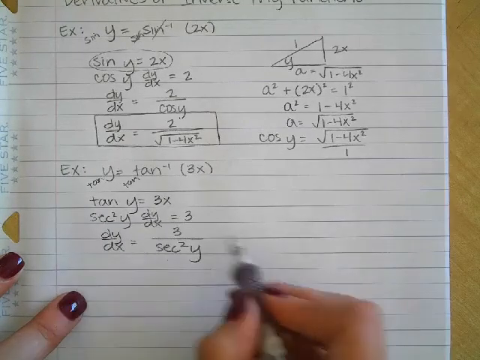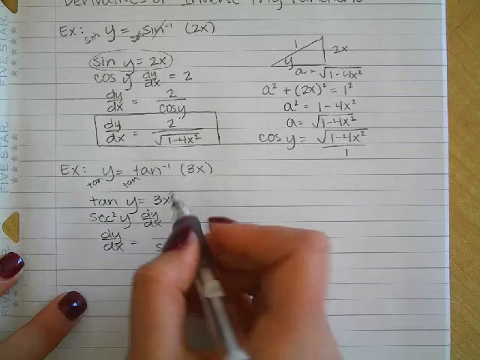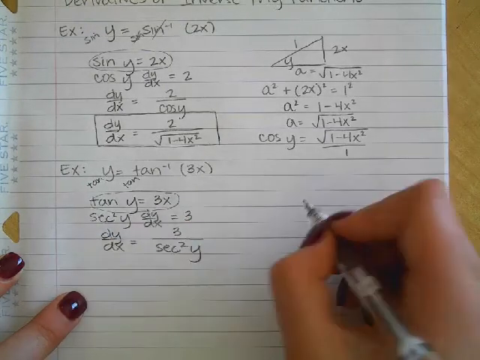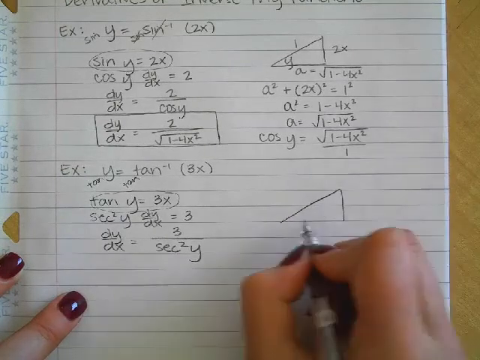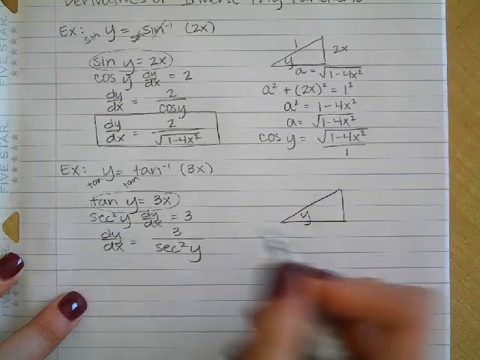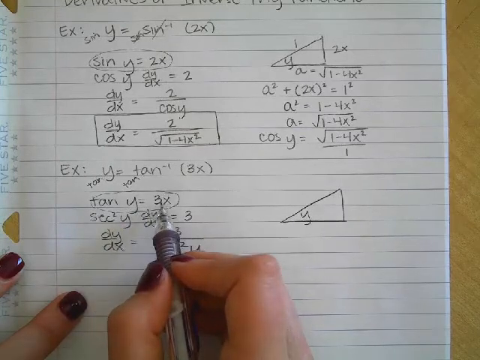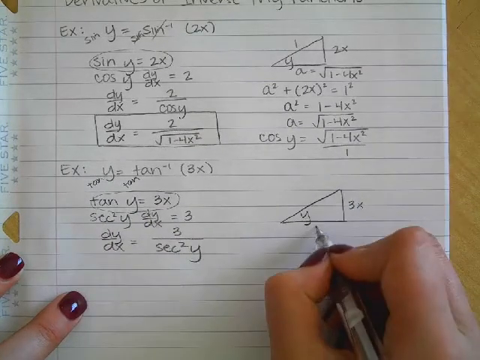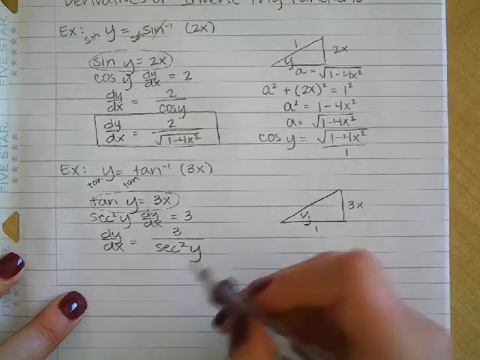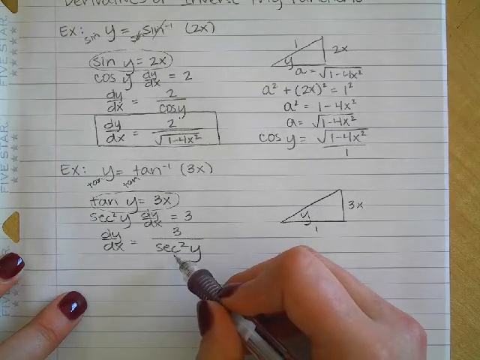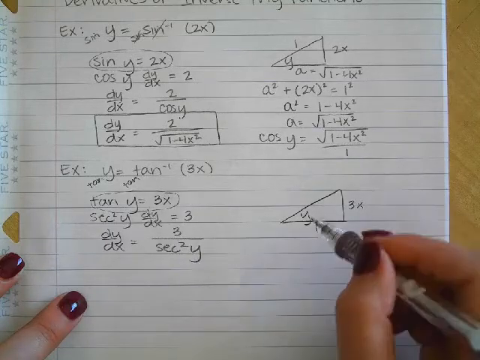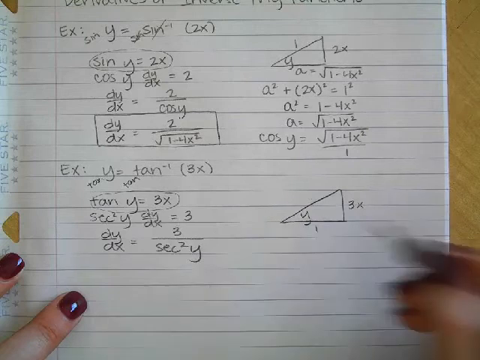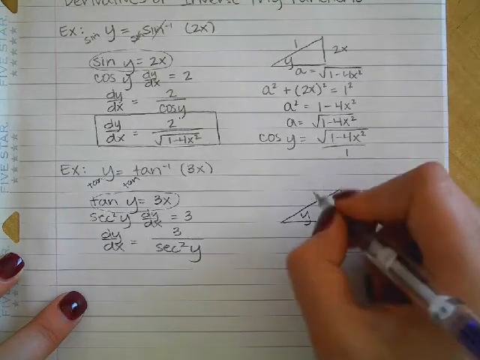And so now I have found the derivative, but it's in terms of y. So I'm going to go back to this information right here, and I'm going to draw a triangle for it. Tangent of an angle is opposite over adjacent, so that's going to be 3x over 1. And secant is the flipped version of cos. Since cos is adjacent over hypotenuse, secant would be hypotenuse over adjacent. I'm going to need that hypotenuse.